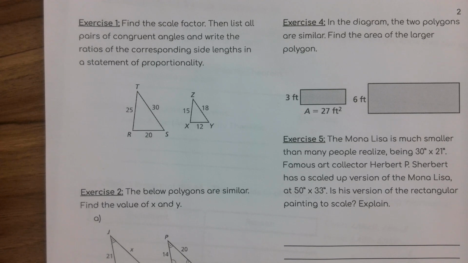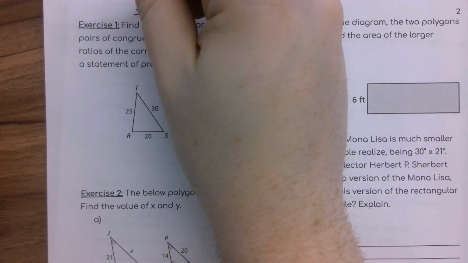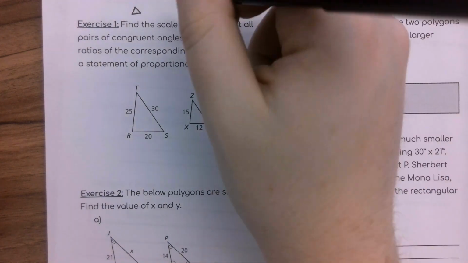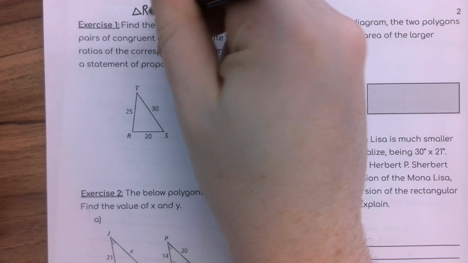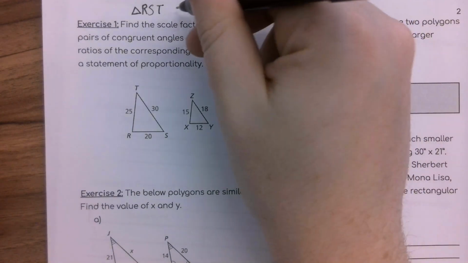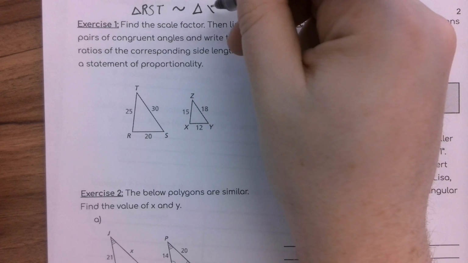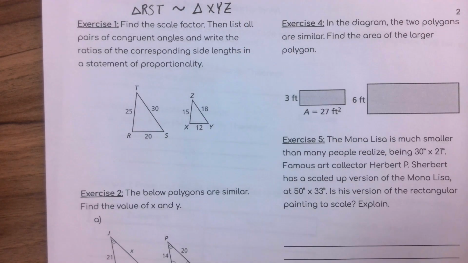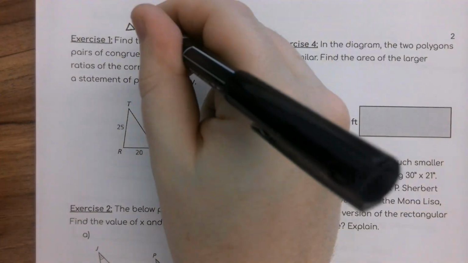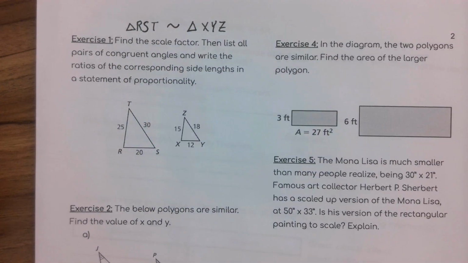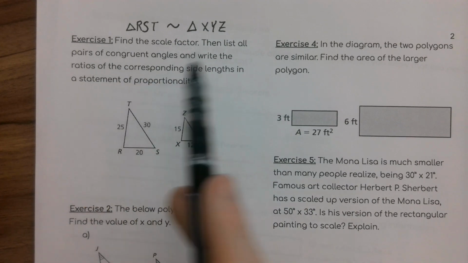Here's the deal, everybody. With exercise 1, I am telling you that we've got two triangles that are similar. Triangle RST is similar to triangle XYZ. This is just a statement of similarity, stating that these two triangles are similar. Our first question is to find the scale factor.